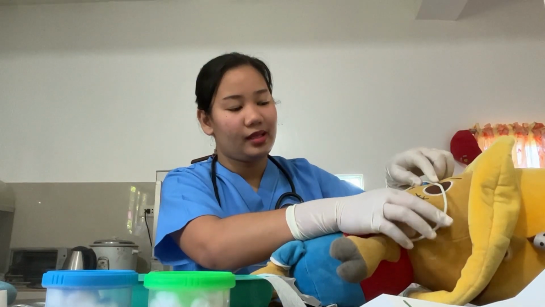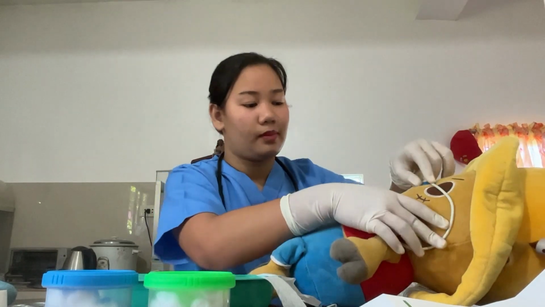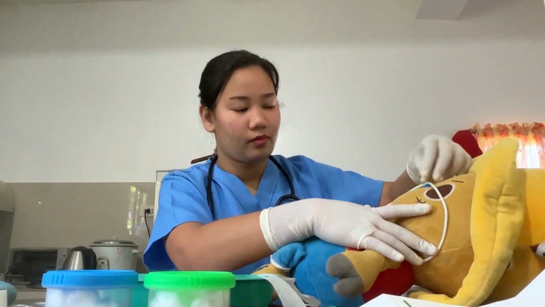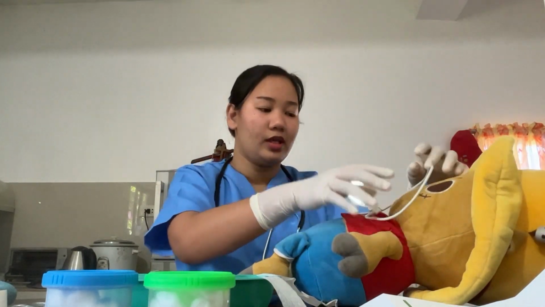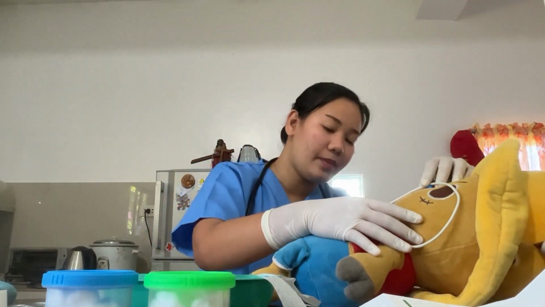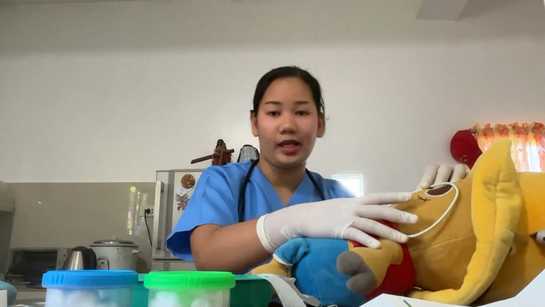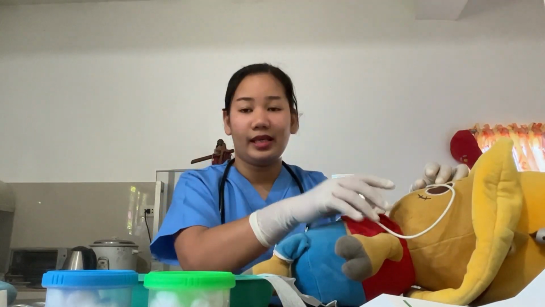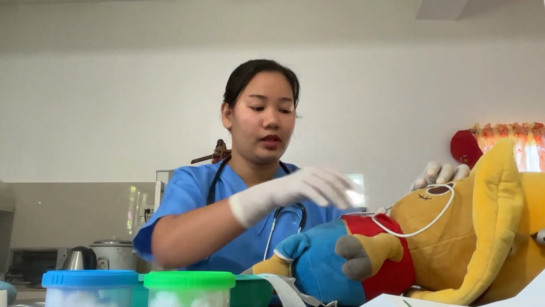I am advancing this tube as far as the insertion point. Okay. Now, I'm going to check the back of her throat. So, ma'am, please say "Ah." Ah. Okay, so it is clear and the tube is not curled at the back of her throat.